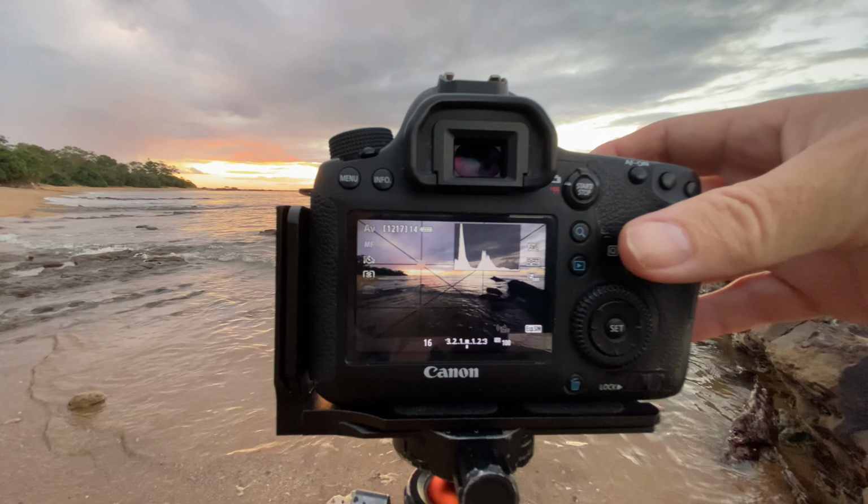Okay, and then if we want to get an even longer exposure, let's go all the way up to f22. Now f22, I don't really recommend going all the way up to f22, but let's do it just for the sake of the video. And now we're going to get a nice 30-second exposure, which is really starting to enter that long exposure territory.